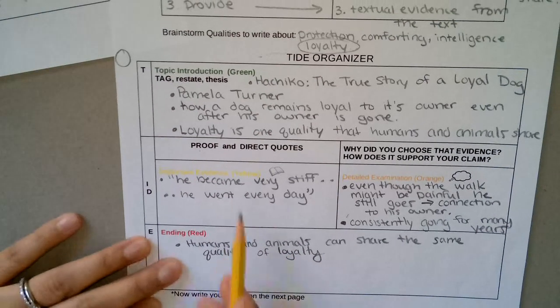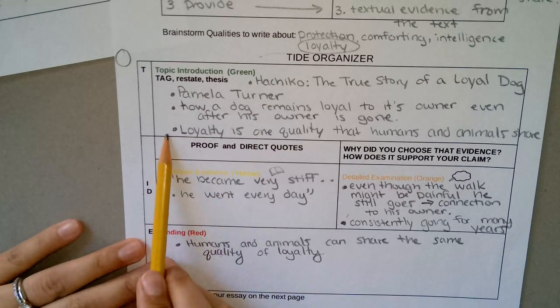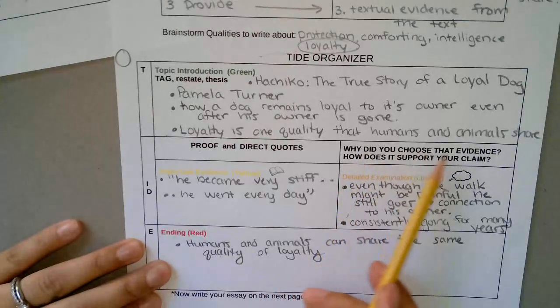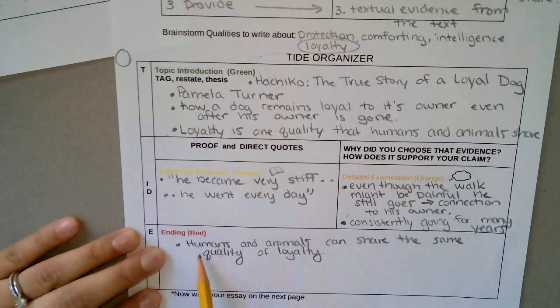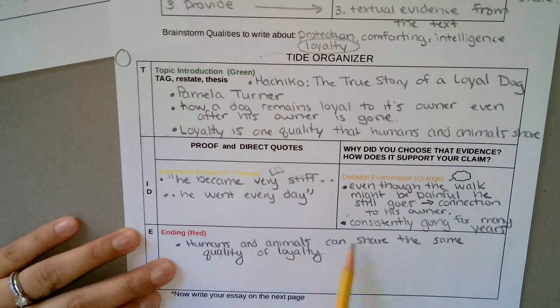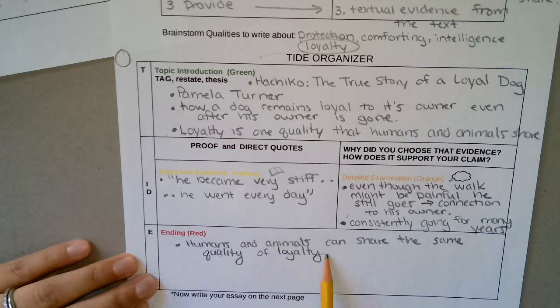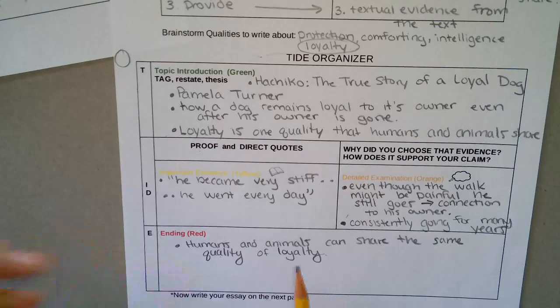So if I look back up at my thesis statement here, loyalty is one quality that humans and animals share. And I'm restating it in a different way. Humans and animals can share the same quality of loyalty. That way my reader knows, yep, this is what I wrote about.